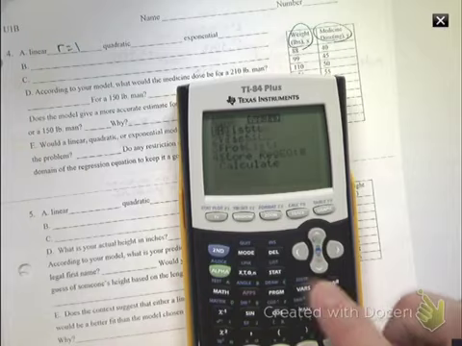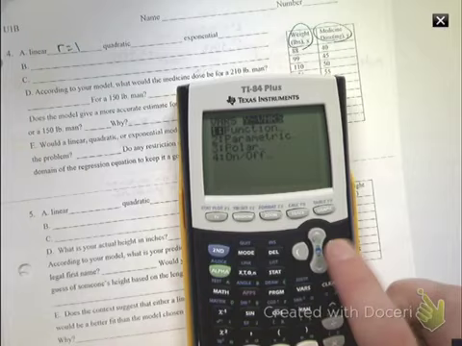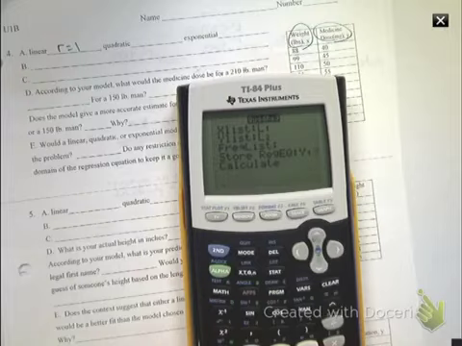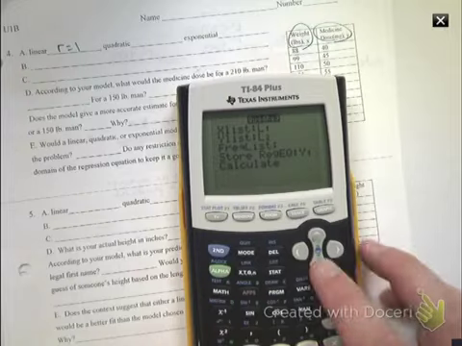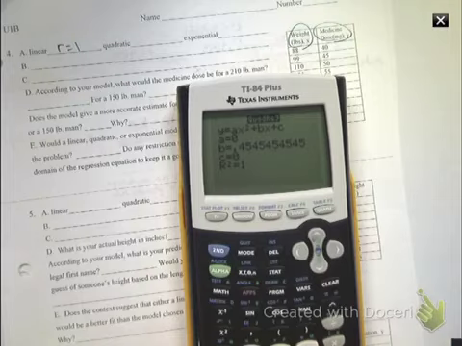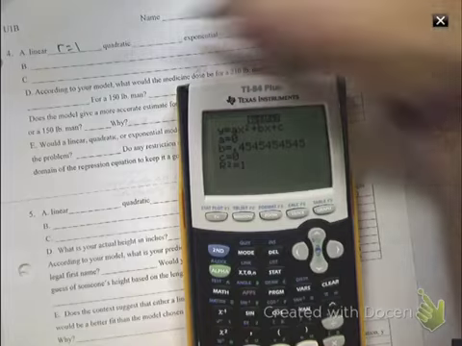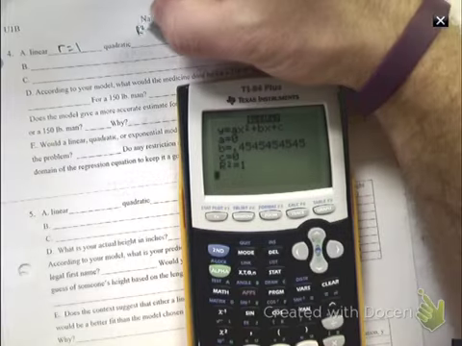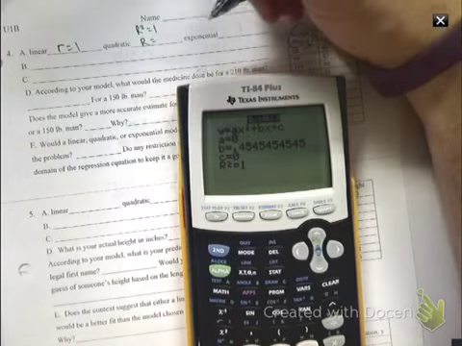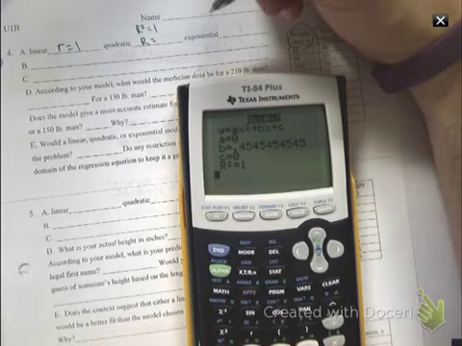What's next? Y vars. What else? Function. What else? Y1. Okay, just do Y1 on all these. So now, right here, calculate, we hit enter. Okay, so it gives me an R squared value equal to 1. What happens when we take the square root of R squared?